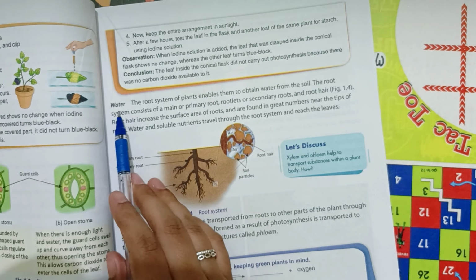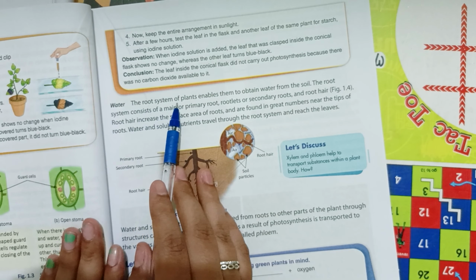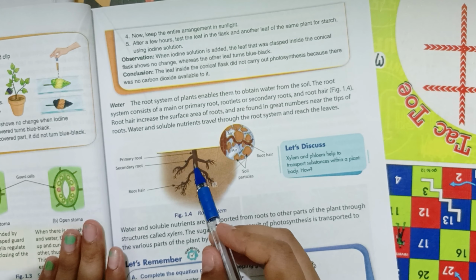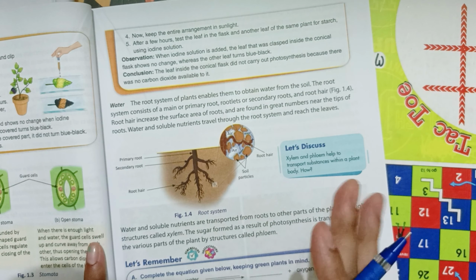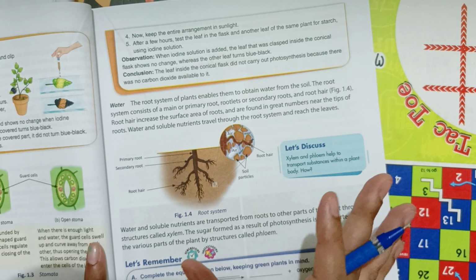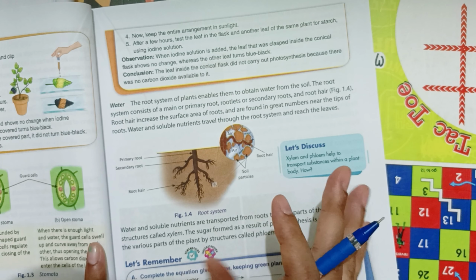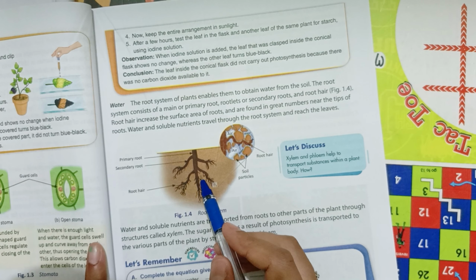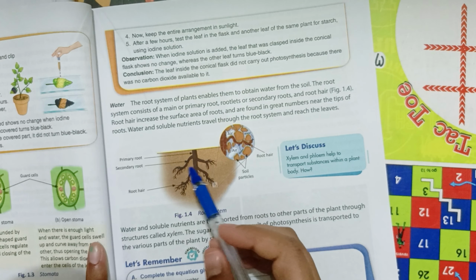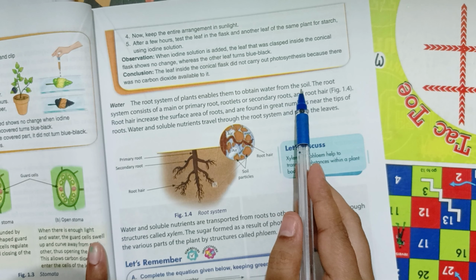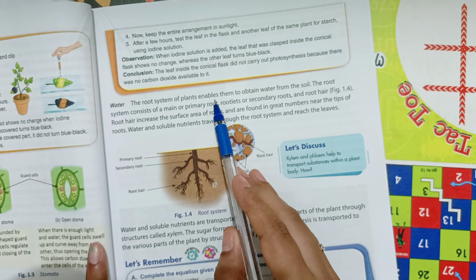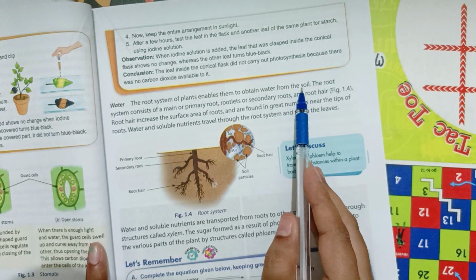Next, let us move to the water. Now the root system of plants. You know that plants have roots which help them get fixed in the soil. Because of the roots only they are fixed into the soil, and these roots also help in absorbing the water and the nutrients for the growth and development of the plants, right? So the root system of plants enables them to obtain the water from the soil. The root only helps in absorbing the water from the soil.